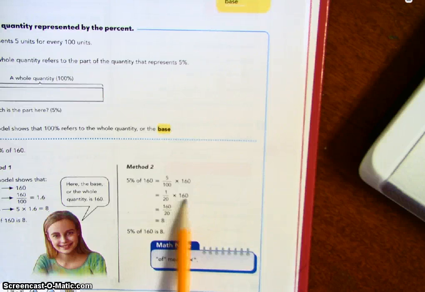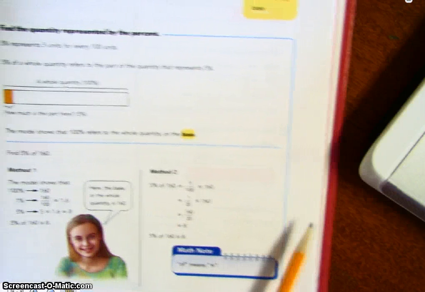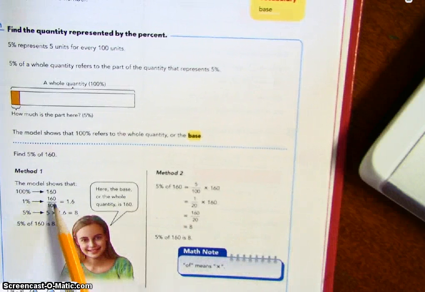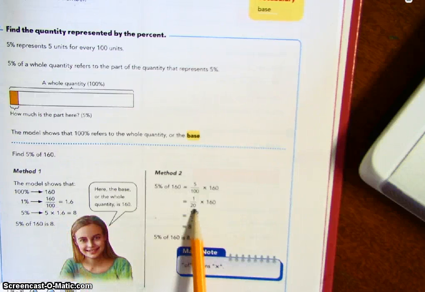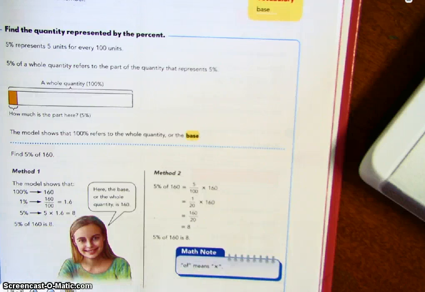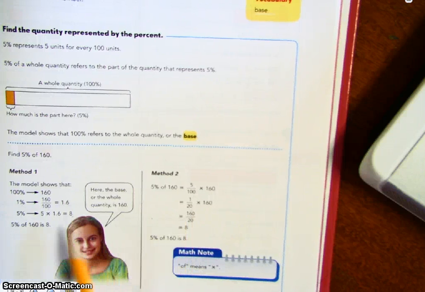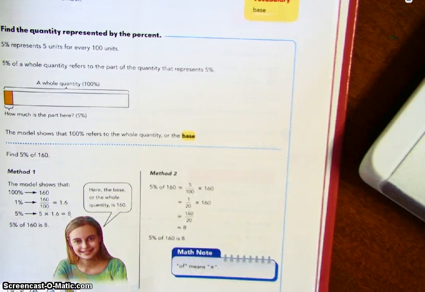Then I take the part that they reduced down, and I'm doing the same thing as I'm doing over here. They put it over 100, but the reduced part of 100. And so they said 160 over 20, and if we just divide that, 160 divided by 20 equals 8. So we need to remember, whichever way we do it, we're going to have to put it over 100. We can either break it down and reduce it first, or we can just go ahead and do it over 100, whichever one's easiest for you.